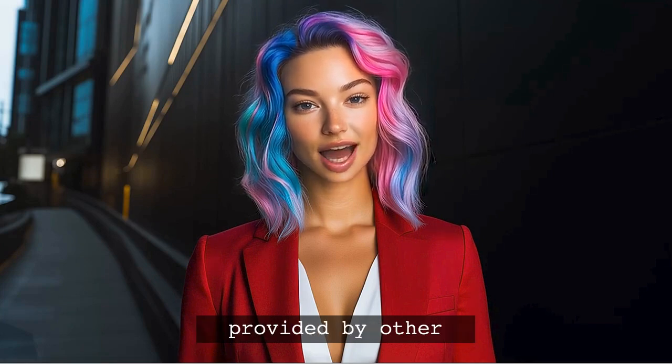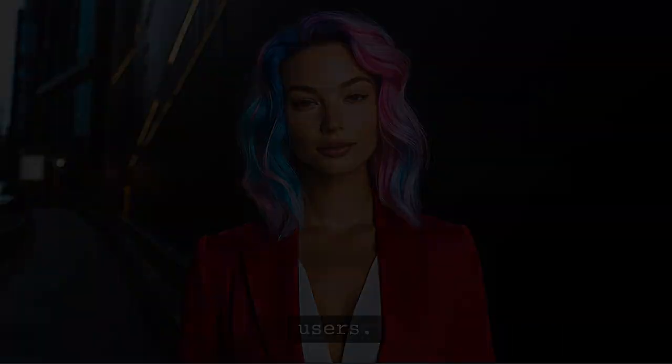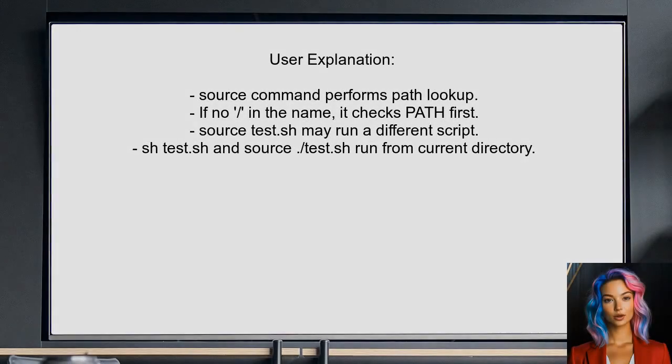Now let's look at the answers provided by other users. This user explains that when you use the source command, it performs a path lookup for the script name. If the name doesn't include a slash, it checks your PATH variable first. This means that source test.sh might run a different script than the one in your current directory, while sh test.sh and source ./test.sh will always run the script from the current directory.